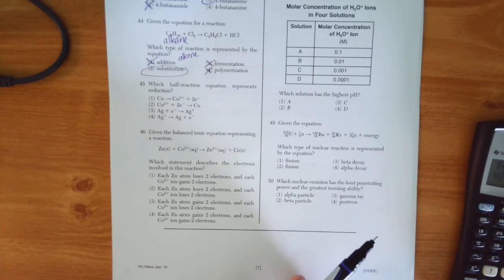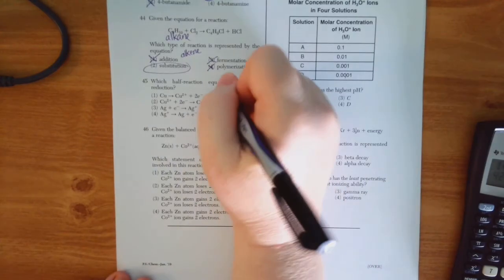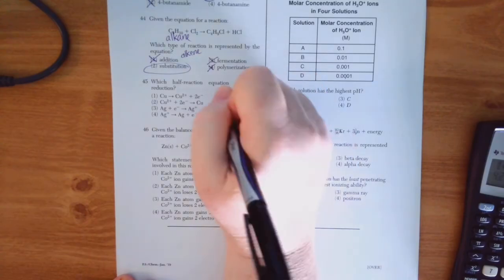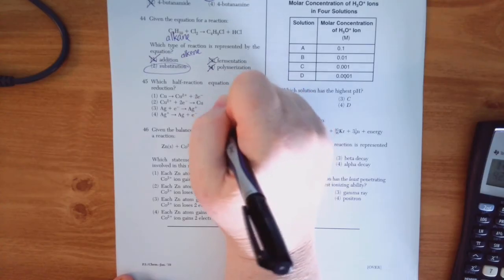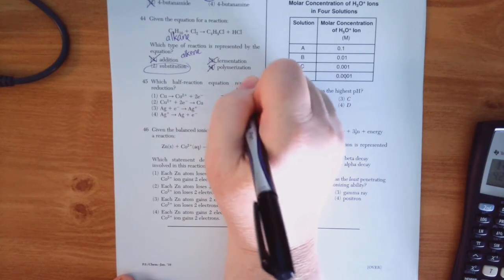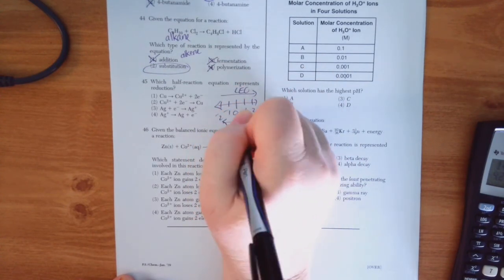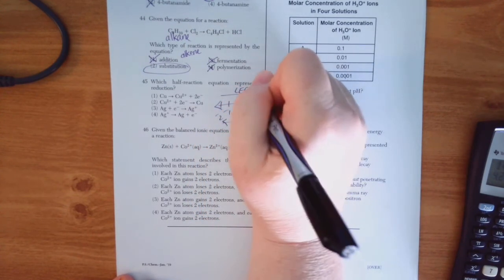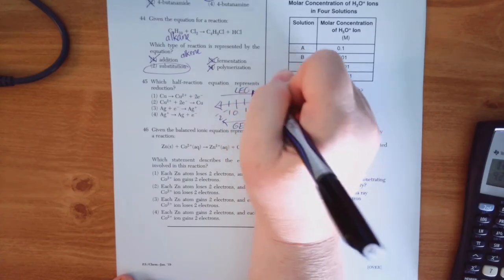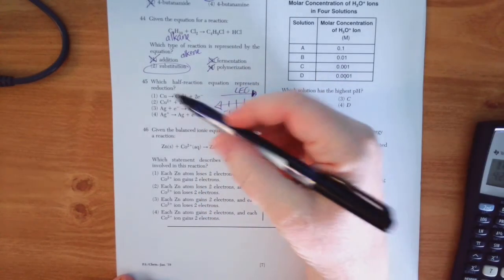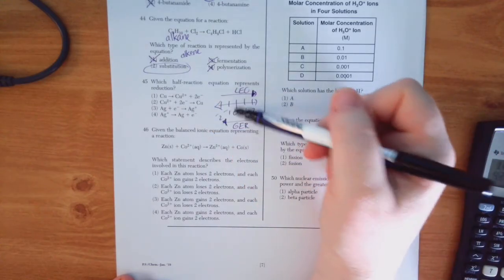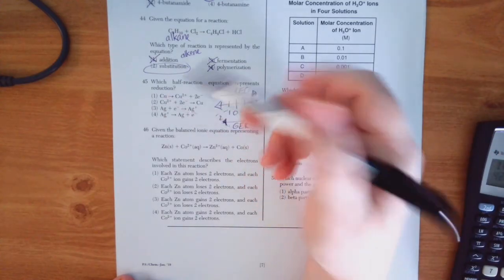Which half reaction represents reduction? So I'm just going to draw a quick little number line like we've used a lot. Going this way is LEO, losing electrons. Going back this way is GER. This arrow points to the side of the equation where the electrons belong. So if we have reduction, the electrons belong on this side.